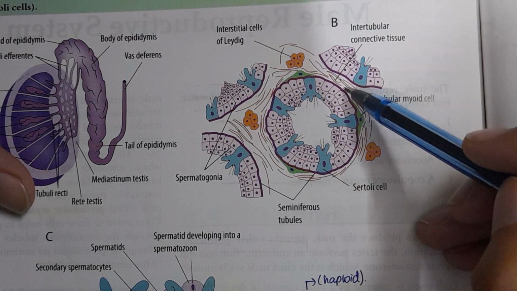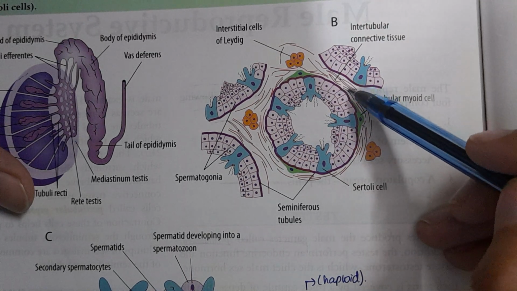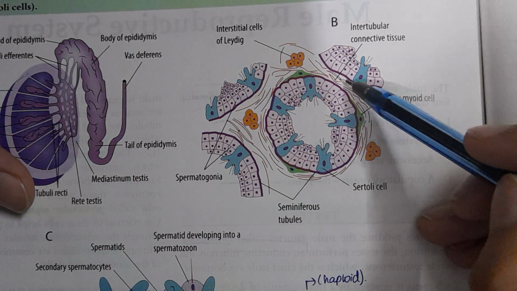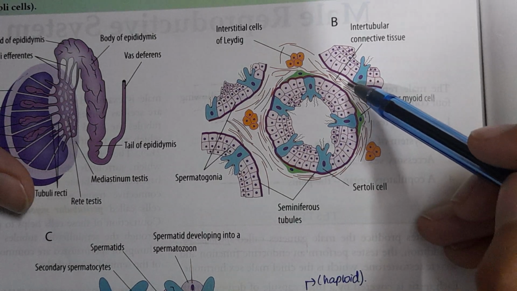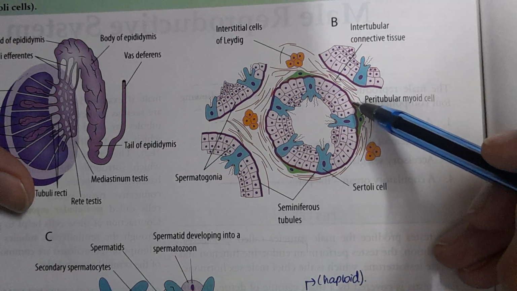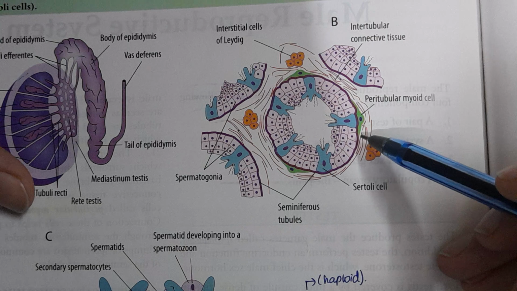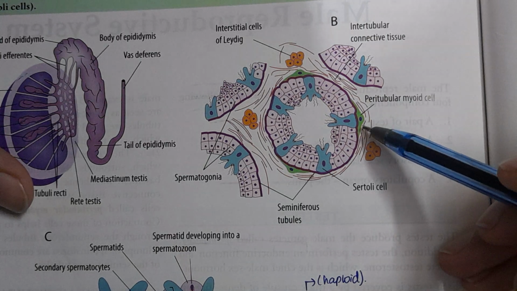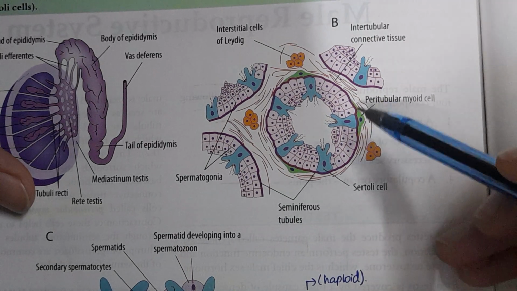Now on the back side of this is the intertubular connective tissue. The intertubular connective tissue is rich in blood vessels, and attached to the basement membrane we have some smooth muscles, which are the peritubular myoid cells. What are these smooth muscles going to do?